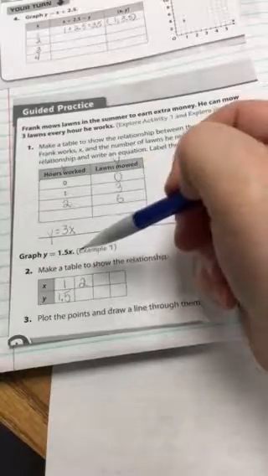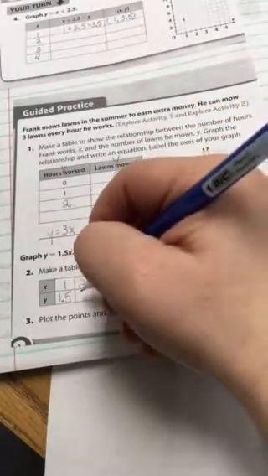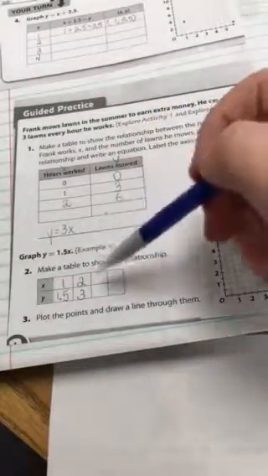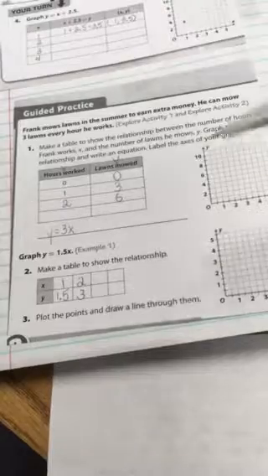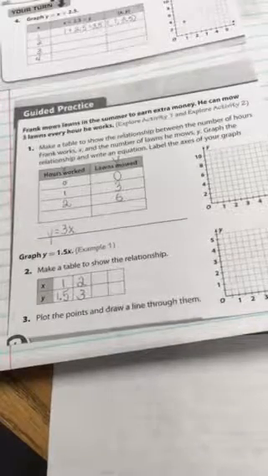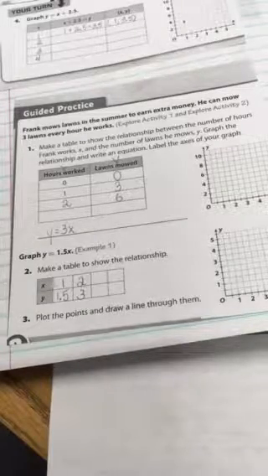What's 1.5 times 2? 3. You need to plug it in like we did on our table on page 16, so refer to that. And then for 3, I want you to plot the points and draw a line through them. That's all you have to do.